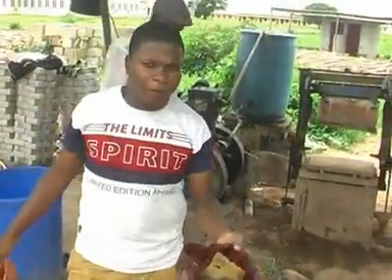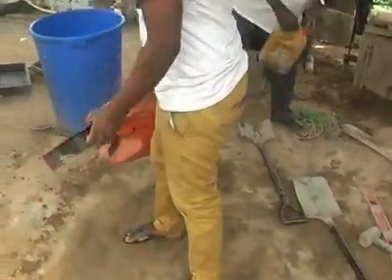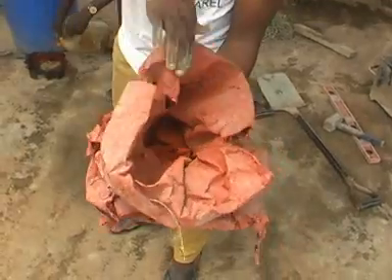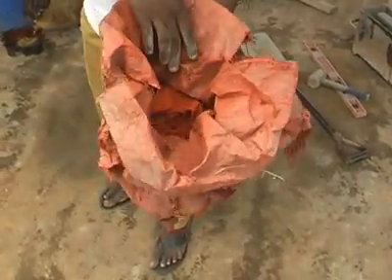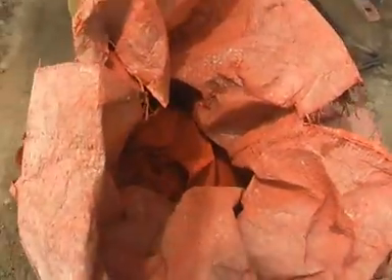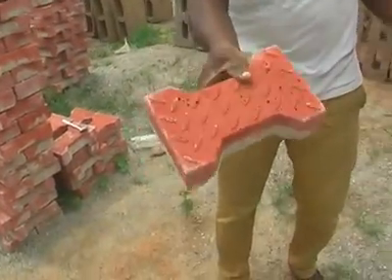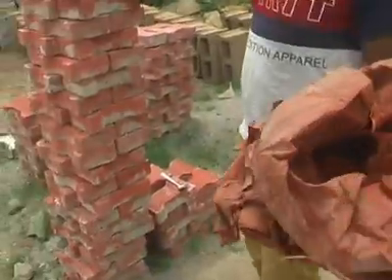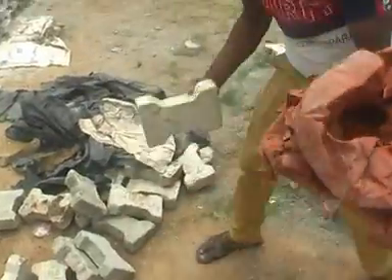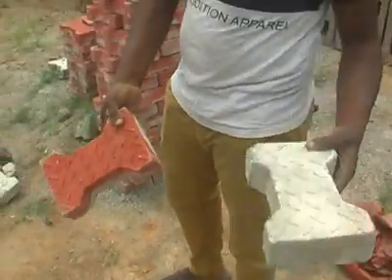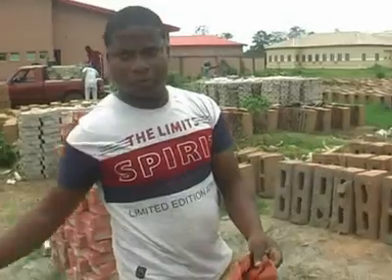This is another type of mold. This is pigment. It is used for producing colored interlock. This is used for producing this type of interlock. As you can see the difference, this one is colored interlock, while this one is the normal one.